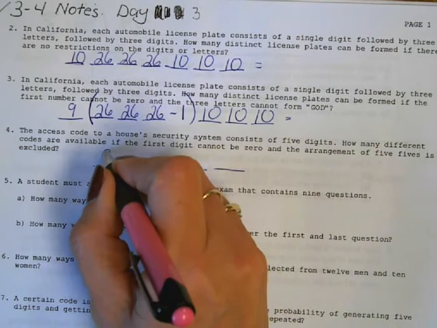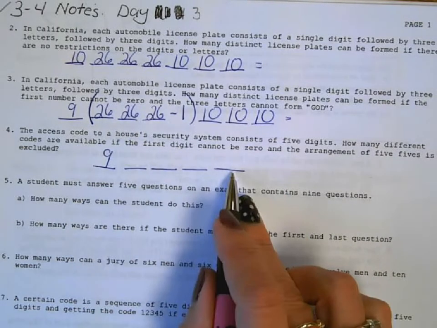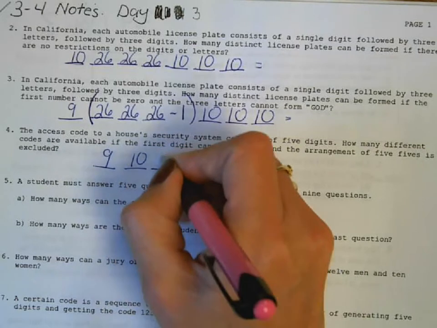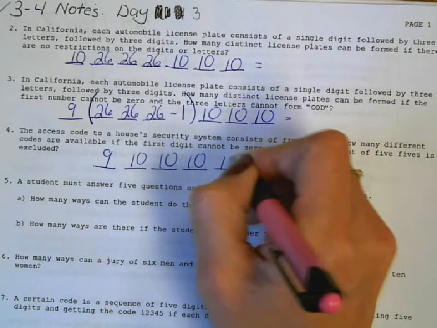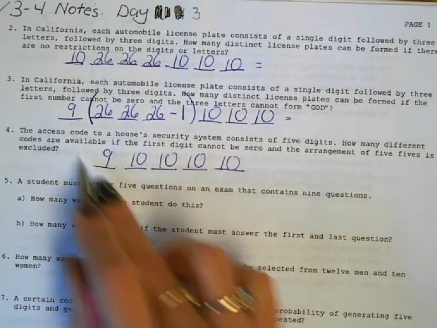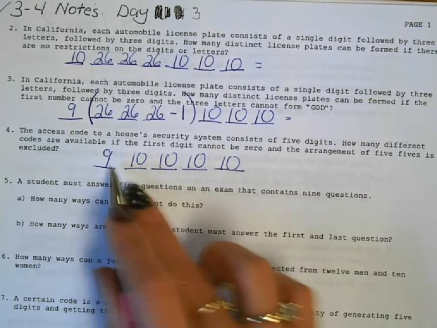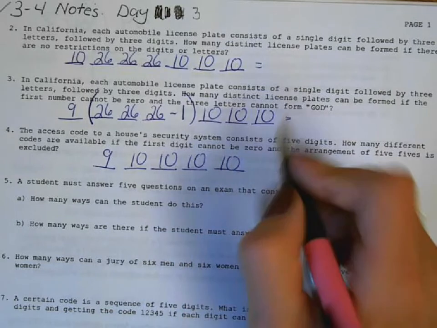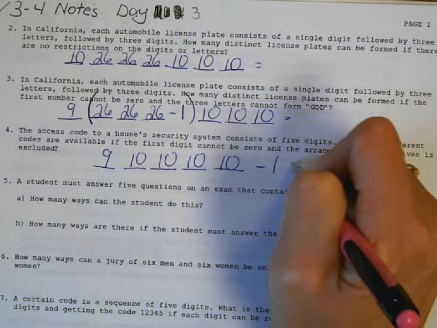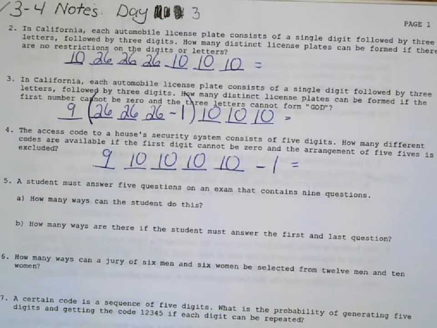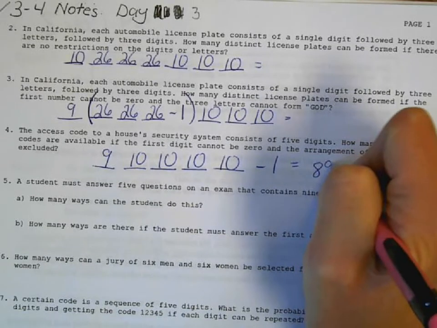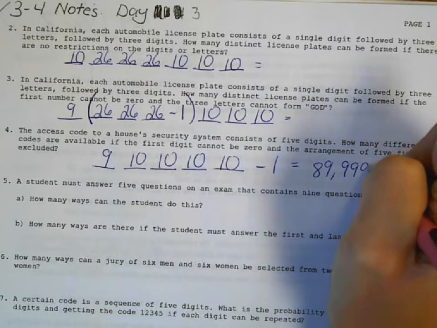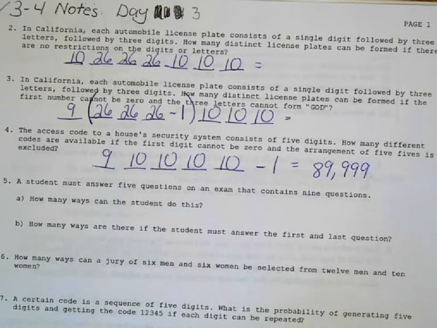So again, I've got 9 options there. Here there are no restrictions, so I've got 10 for each one. But then one of these, out of this 90,000, one of them will be the arrangement of 5, 5, 5, 5, 5, so I subtract 1 from that total. So that'll give us 89,999 different security codes.